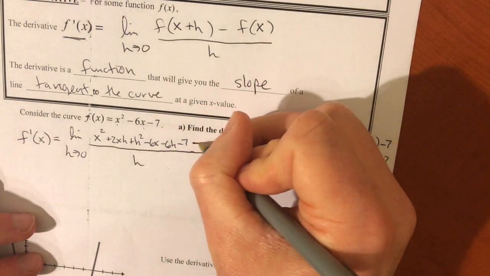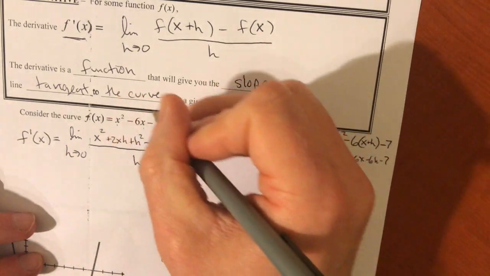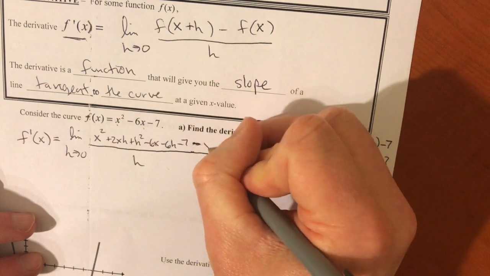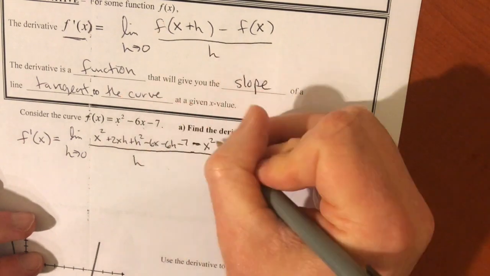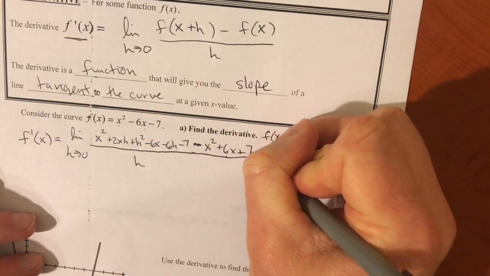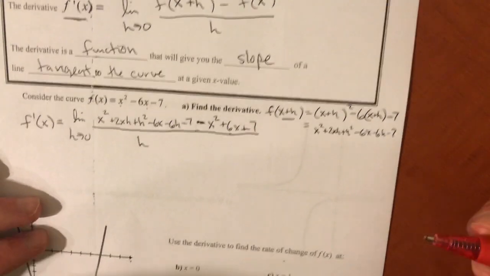So subtracting f of x is subtracting this entire function. Now remember, subtracting that entire function means you've got to distribute the negative to it. So minus x squared, minus negative 6x becomes plus 6x, minus negative 7 becomes plus 7. And now we're off and running with the algebra.